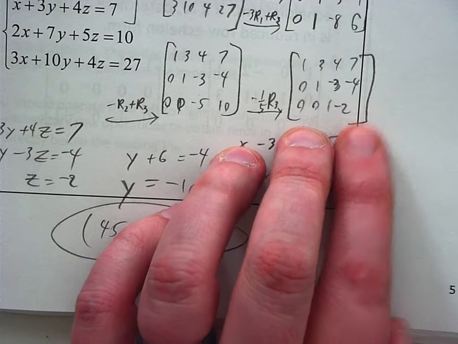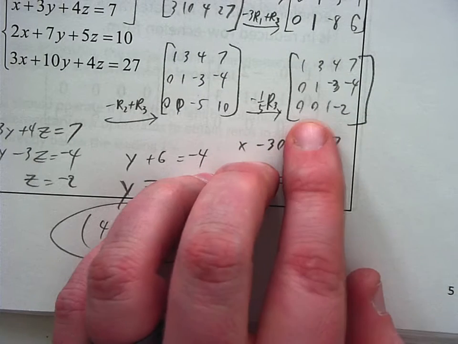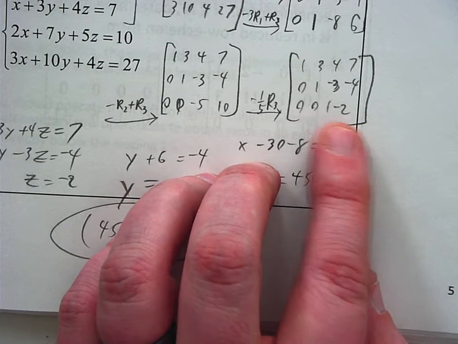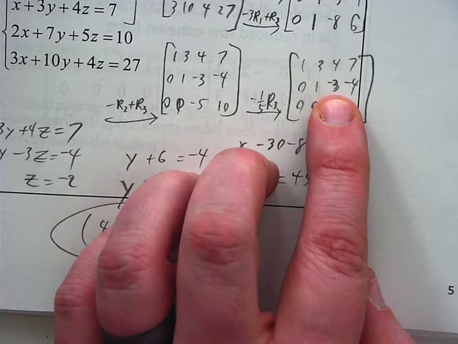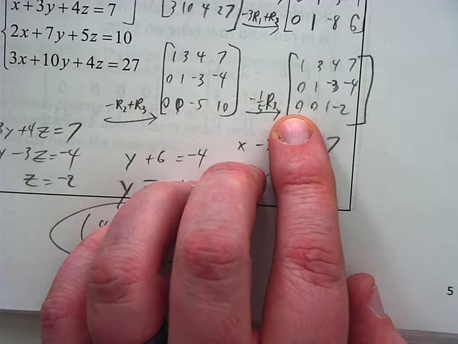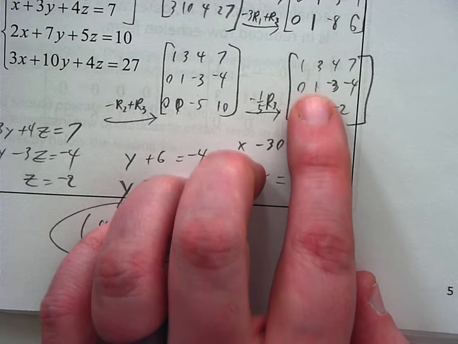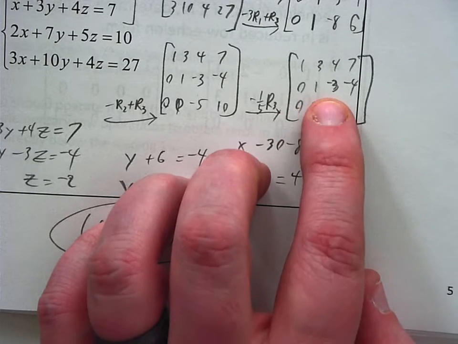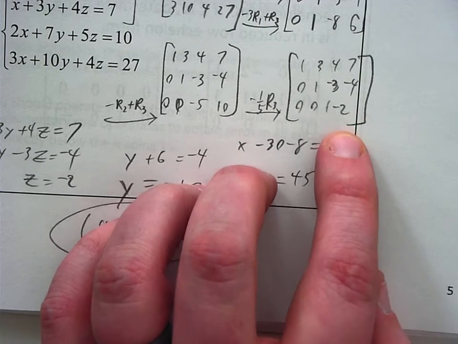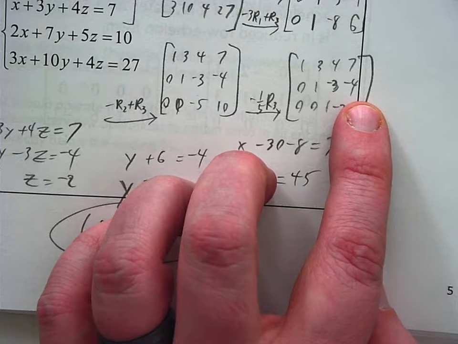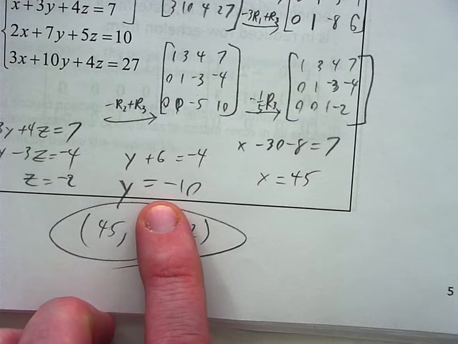3 times row 3 plus row 2, yeah. Because if I take 3 times row 3, that's going to give me 3 and negative 6. If I add that to this row, 0 times 3 is just adding 0, so this first 2 won't change. That'll become 1, 0, 1, 0, and negative 10. Well, that's just y equals negative 10.